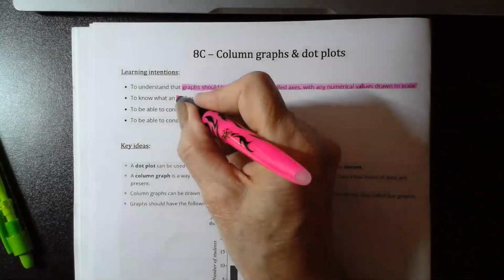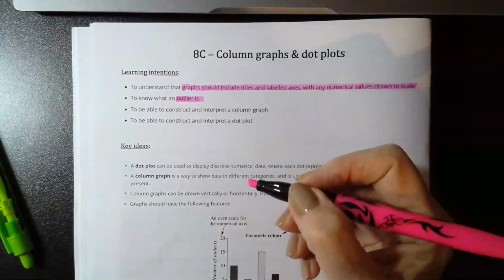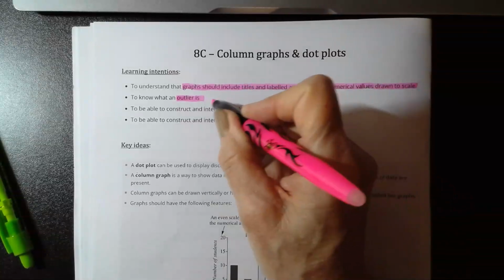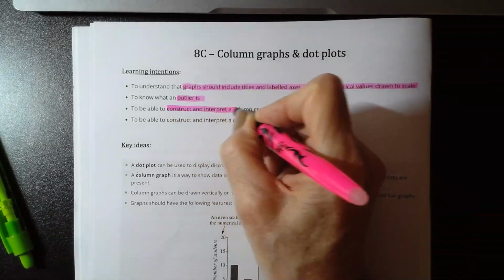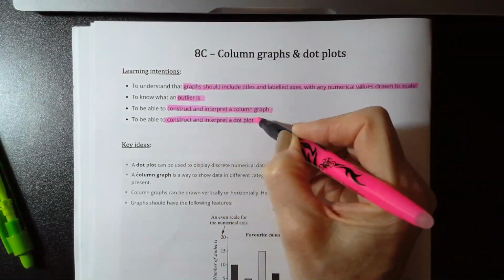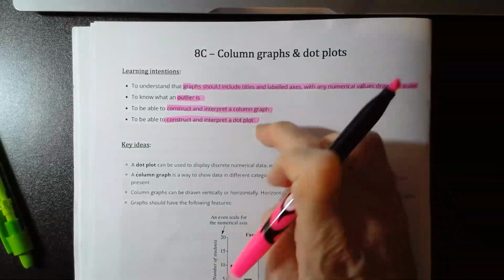We also need to know what an outlier is, so that'll be a new vocabulary word, and we'll need to interpret graphs, construct and interpret a column graph, and we'll be able to construct and interpret a dot plot. I think you know how to do these two already.